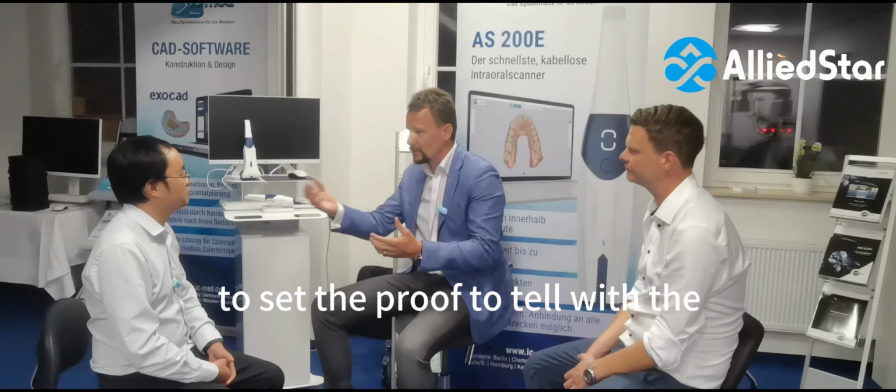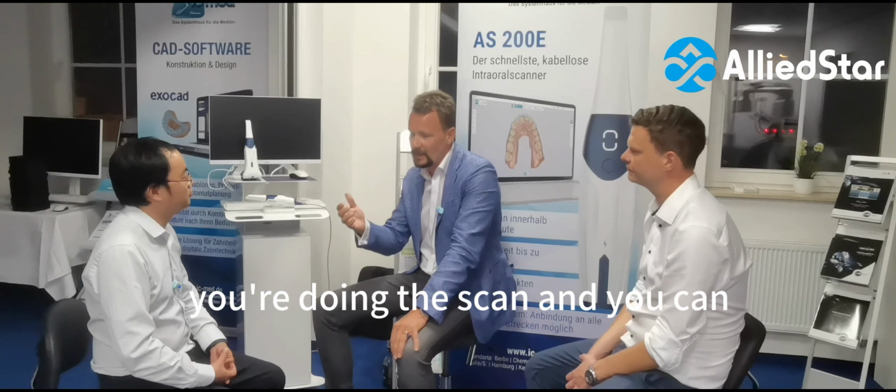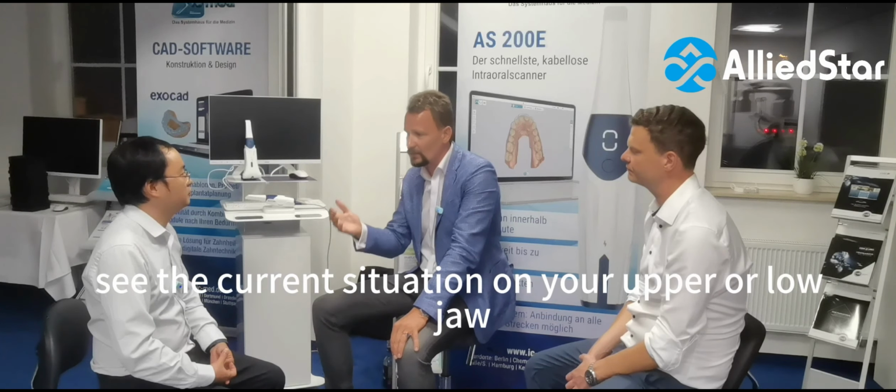There's a need to show proof, to tell the patient with an open communication tool what they are doing. That's a very positive side effect of the scanners, that you can show the patient before and after. When the patient enters the clinic, you do a scan and you can see the current situation on the upper or lower jaw without any issues.